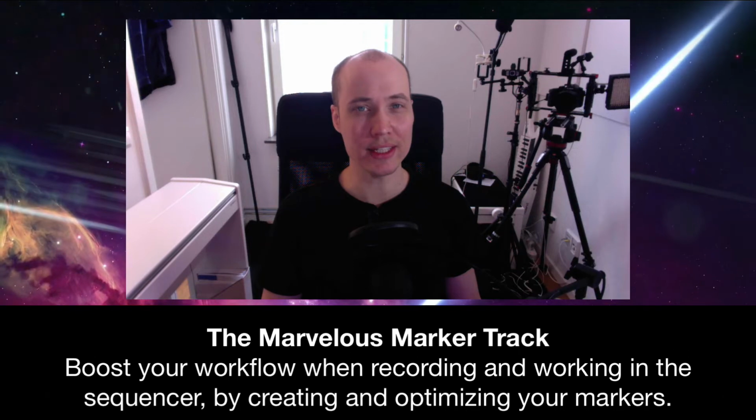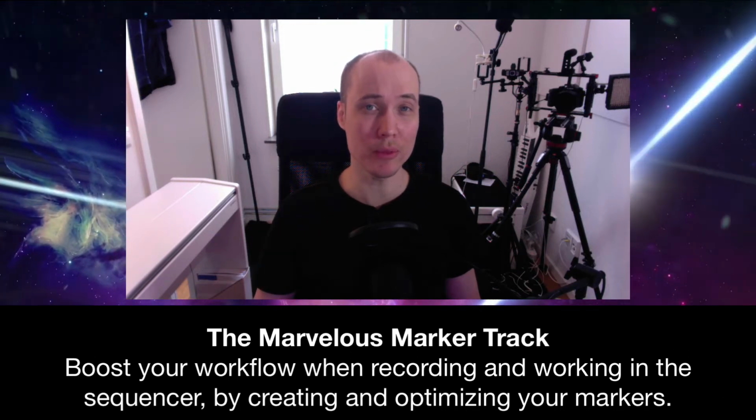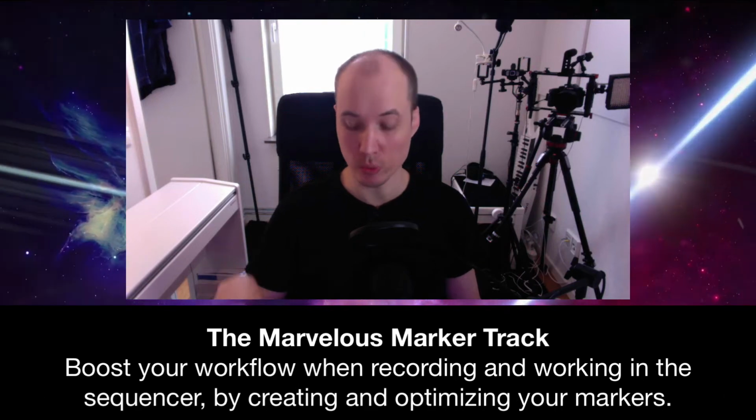The marker track is also a very good reason for why I so strongly recommend you to have a keyboard with a numpad. So if you don't have a numpad on your keyboard, I would even go so far as to invest in an external numpad to add to your studio setup, because that is how much you will be using it when producing music in Logic Pro X.